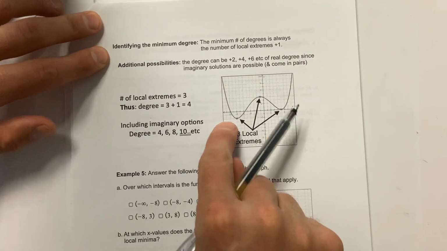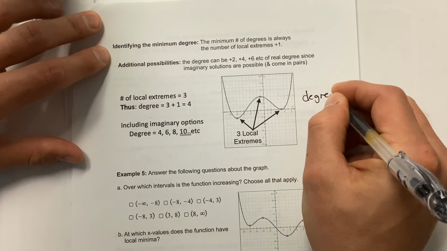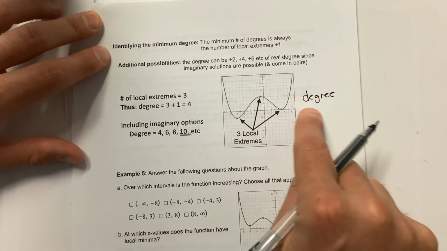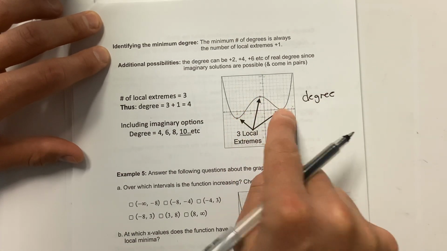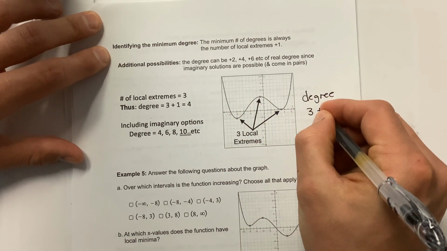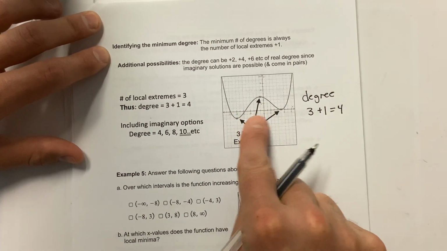So if I look at the graph, I can find out what the degree is. I don't have to see the equation. I can just find the degree by finding the number of local extremes, 1, 2, 3, and adding 1 to it to get a fourth degree polynomial. This right here is a fourth degree polynomial.